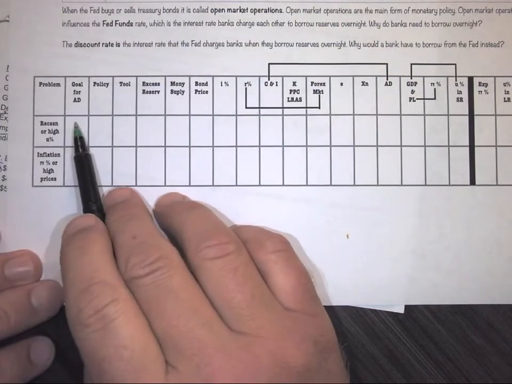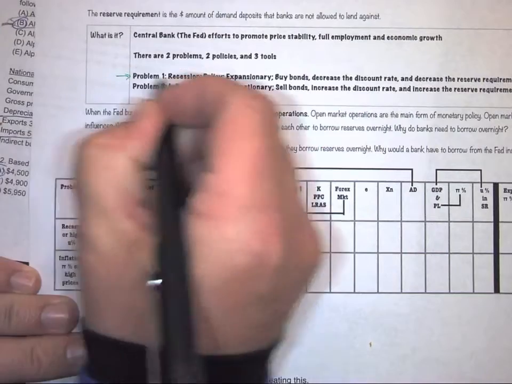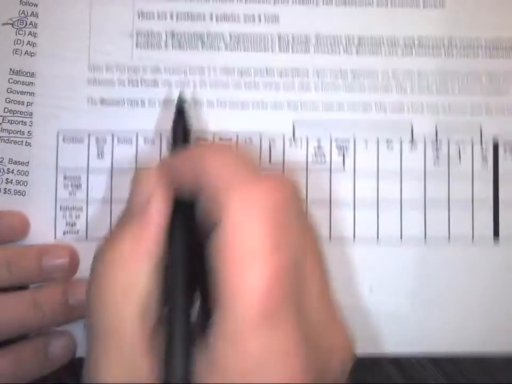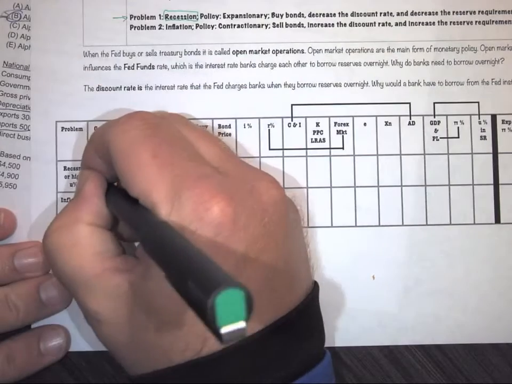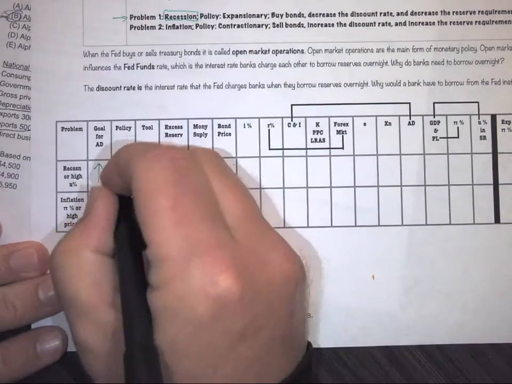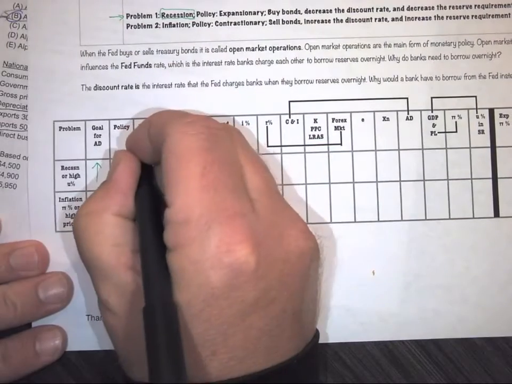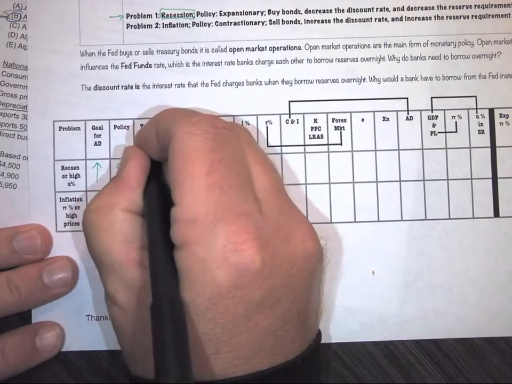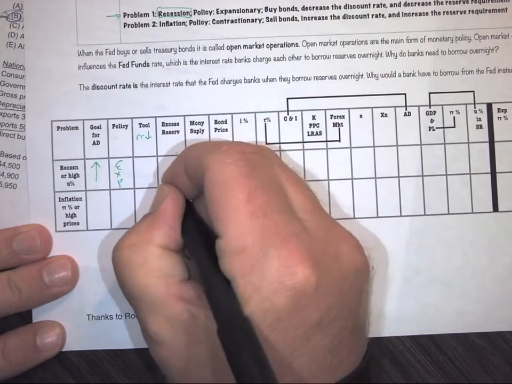All right, starting here. Remember, we have our two problems. The first one we're looking at is a recession. So in a recession, our goal for aggregate demand is that we want it to increase. Our policy is expansionary. And our tools: we have the reserve ratio, which we can lower, which makes excess reserves increase.